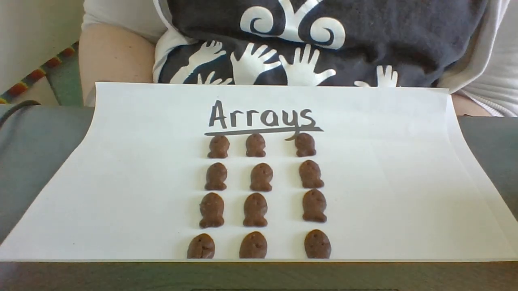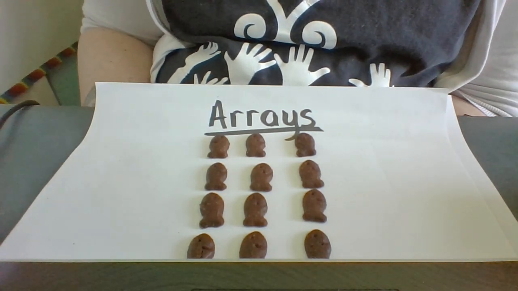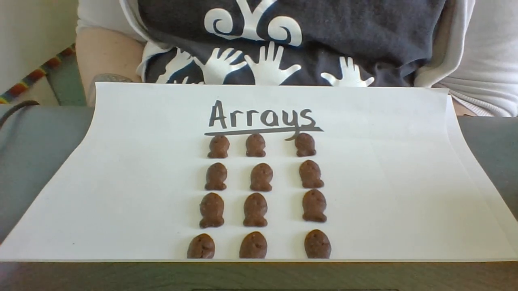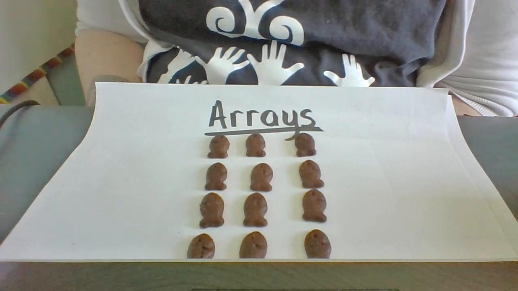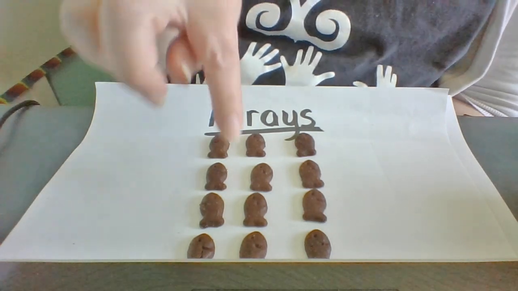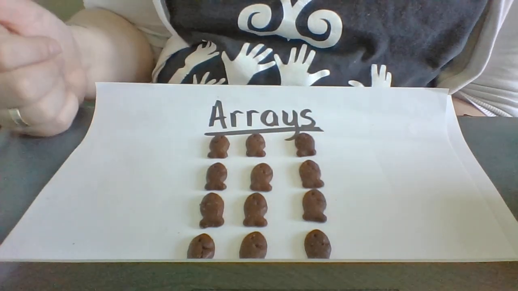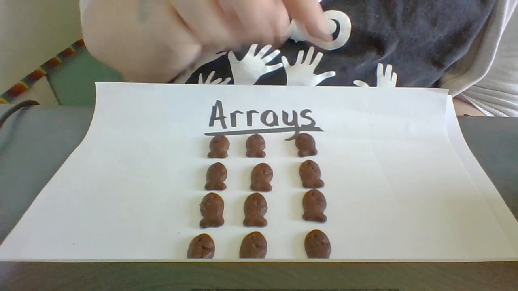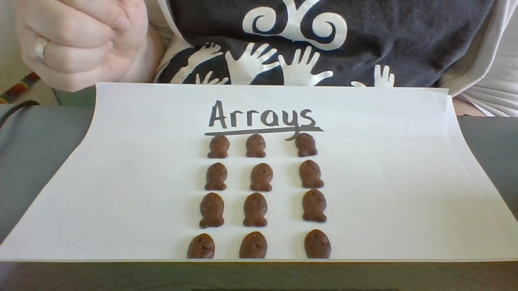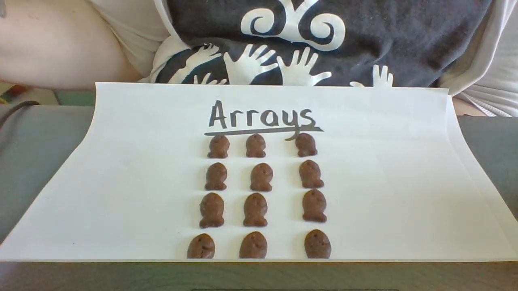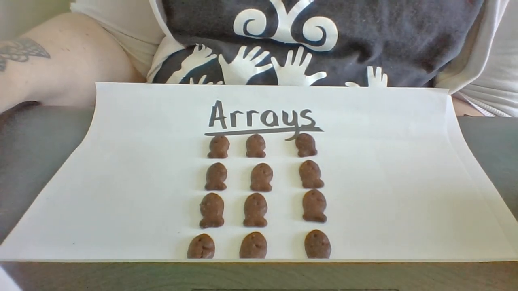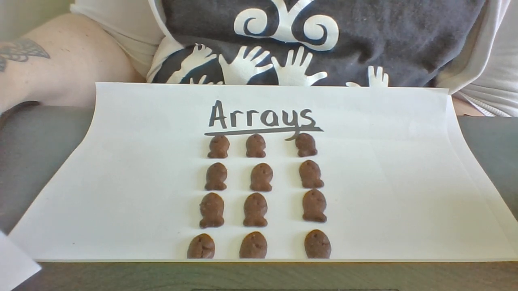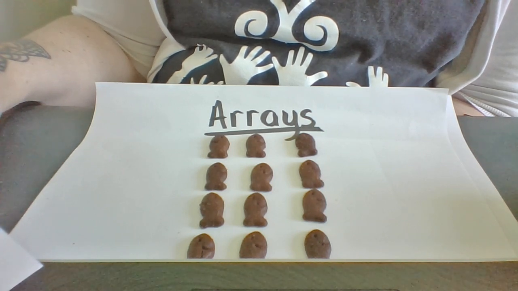Now, I will have a question for you. How many columns do I have? Oh, I'm seeing a lot of hands, and I'm hearing some people yelling it out. Yes, Hassim, how many columns? Remember, columns go up and down. So how many columns do I have? 1, 2, 3. Awesome. This is awesome, guys. You are really doing spectacular with our arrays today. So now we are going to move into our application problem.